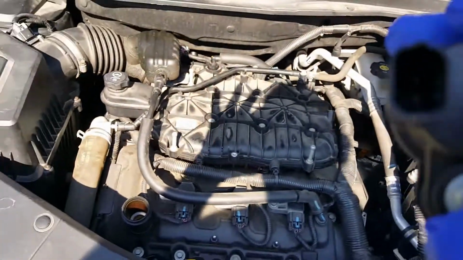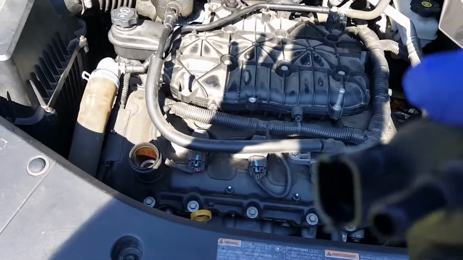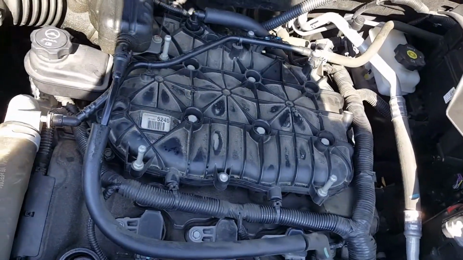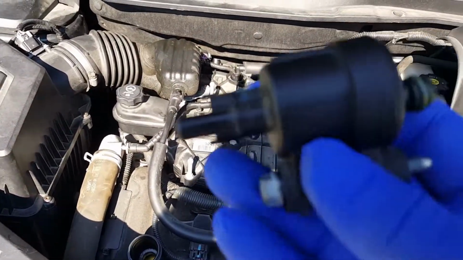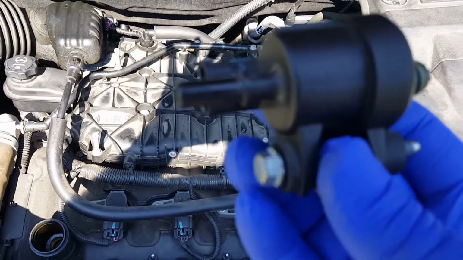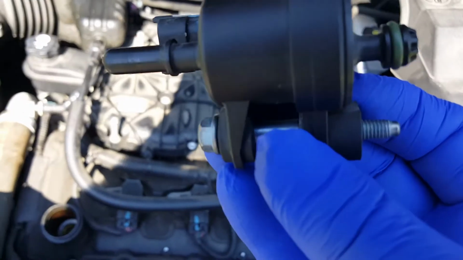So what I ended up doing was the lock to the plug right here was on the bottom, and the hose followed all that stuff. I had a lot of movement room, so I just went ahead and removed the bolt. I believe it was a 10mm socket.